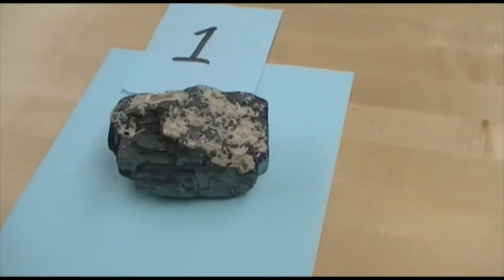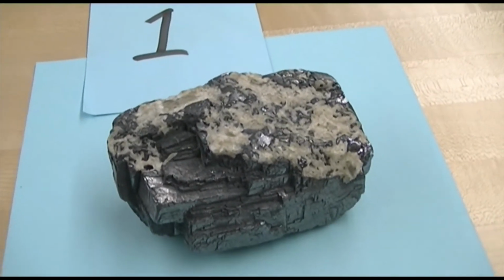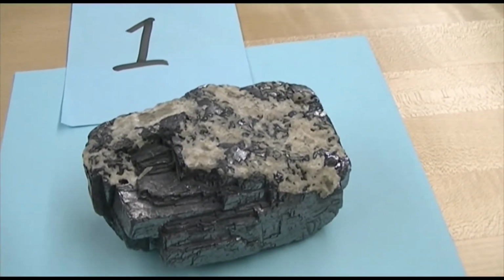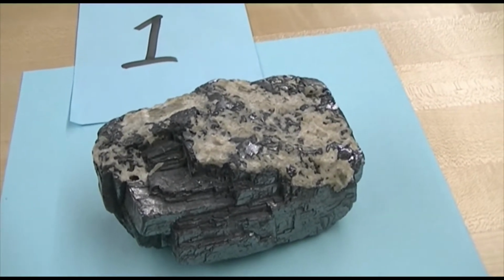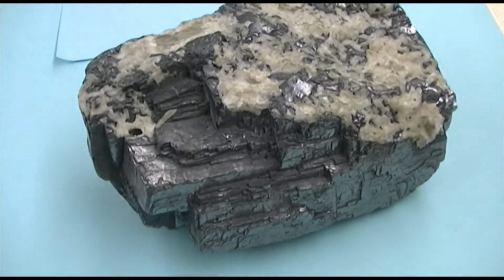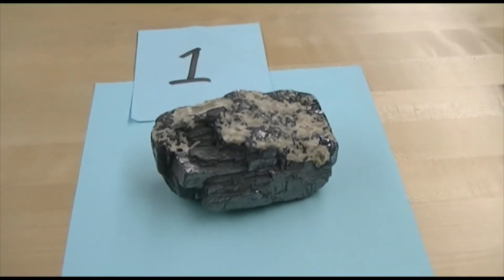Highest specific gravity of any mineral that we have, has cubic cleavage, it is metallic. Chart number 1 of the mineral charts, you'll definitely see this. On chart number 1, very heavy specific gravity, the highest of any mineral.